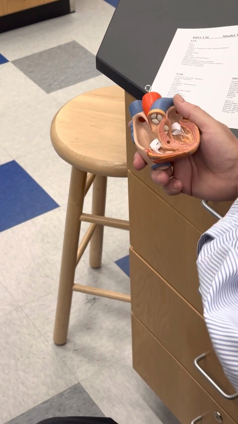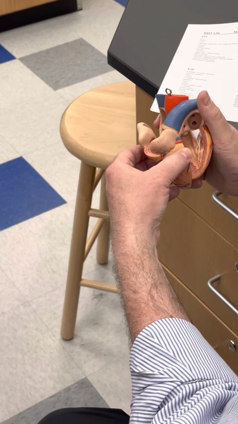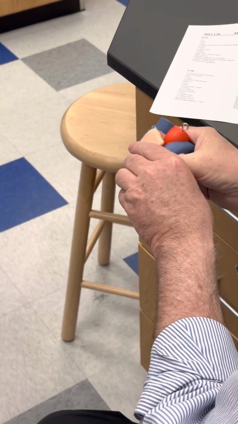We'll see good pictures of this when we do the deer heart. I have to bring one of those in when we do the heart chapter.